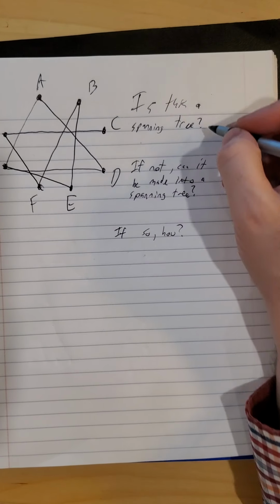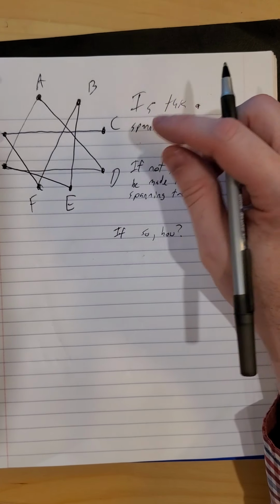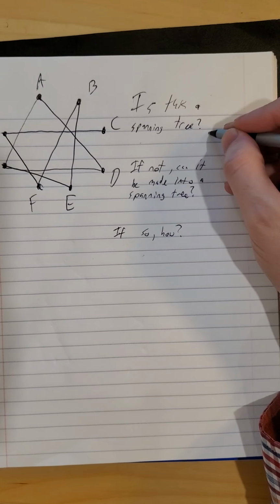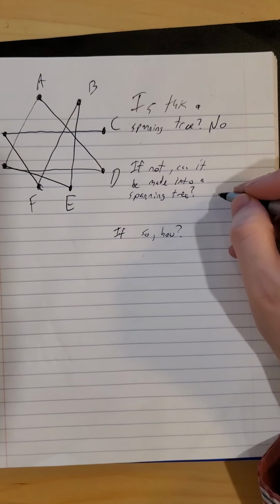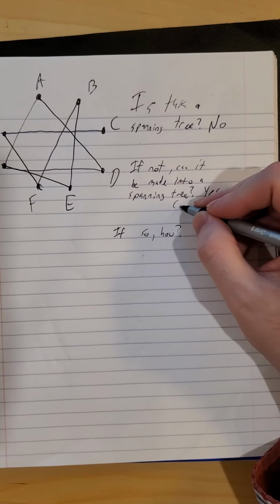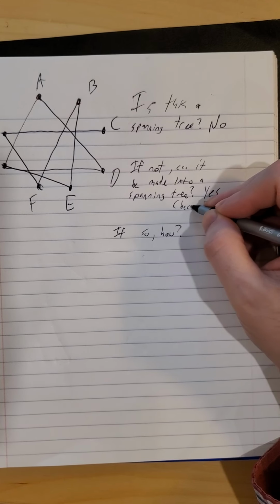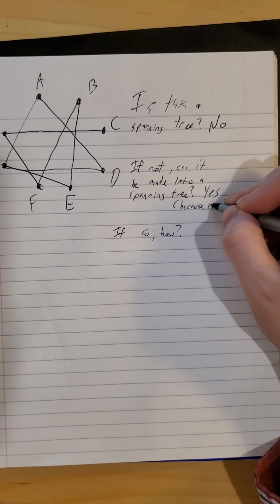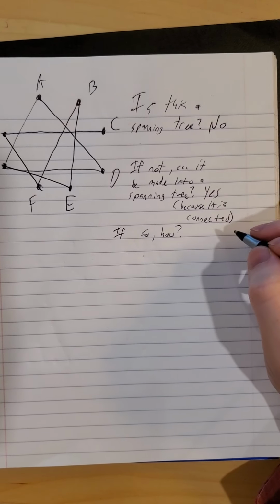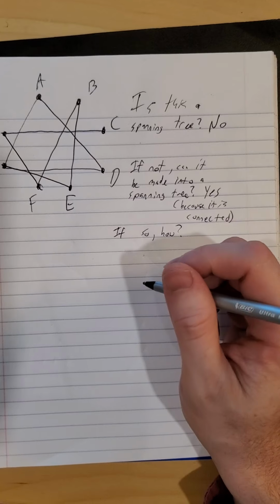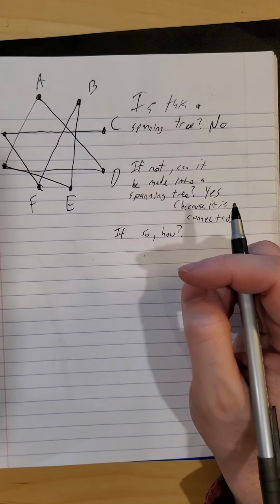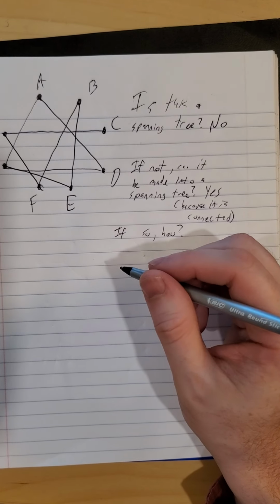It is not a spanning tree, however, because removing AD, we still have a connected graph. So it is not currently a spanning tree. Yes, it can be made into a spanning tree because it is connected. And if so, how? Well, there are several different examples of spanning trees we can make there.